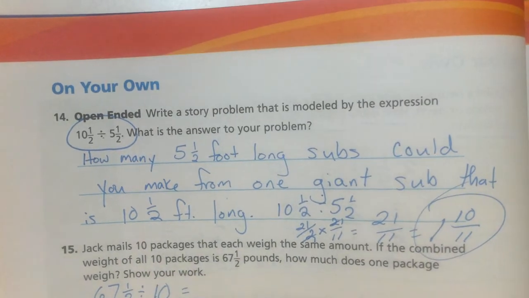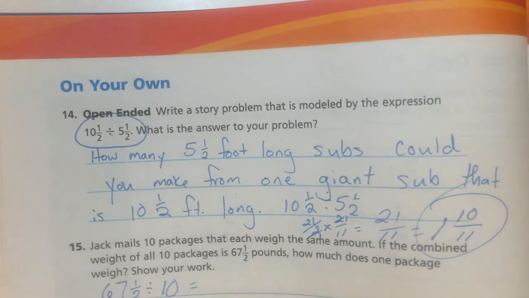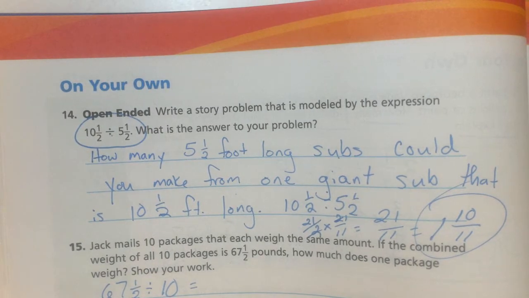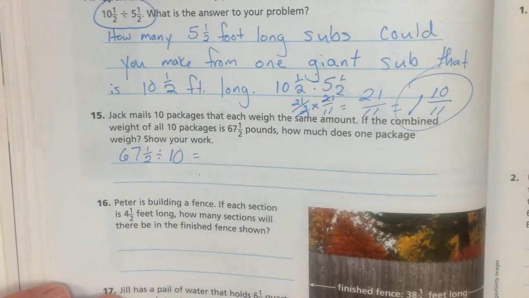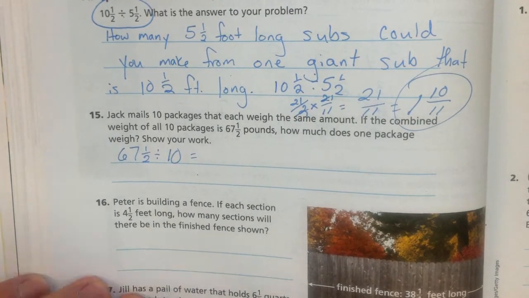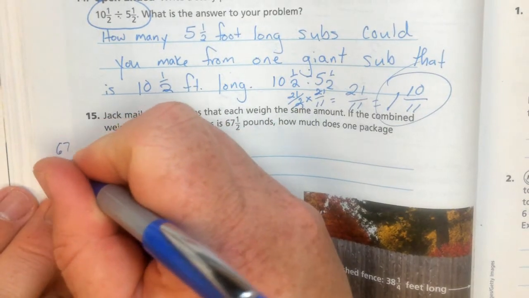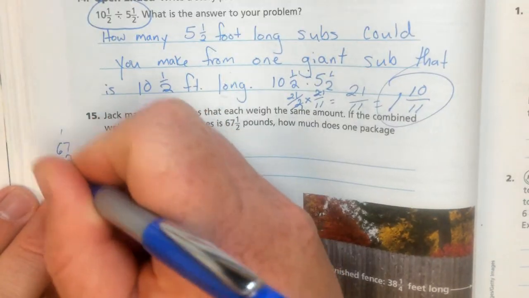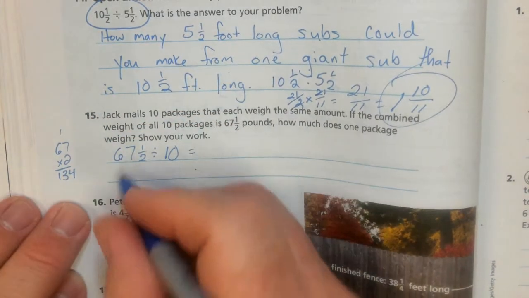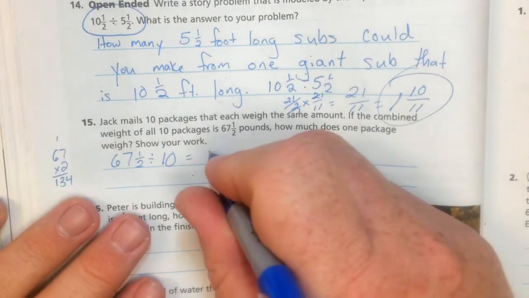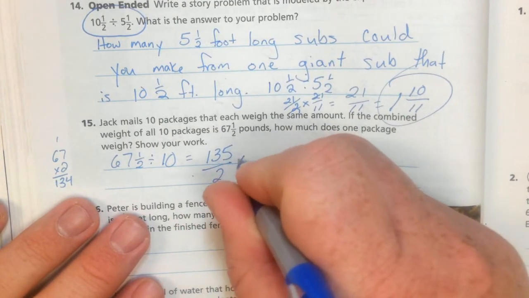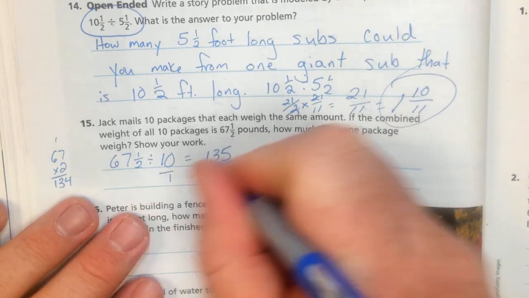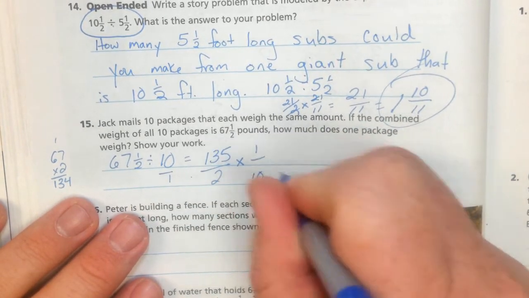Now 67.5, I would have to multiply 67 times 2. Can you see what I see? No. There we go. 67 times 2 is 134 plus 1 more, so that's 135 over 2 times 10 over 1 becomes 1 over 10.